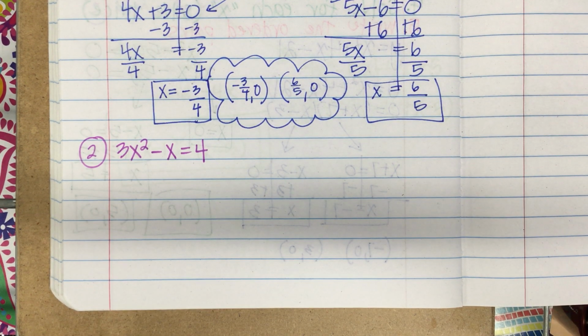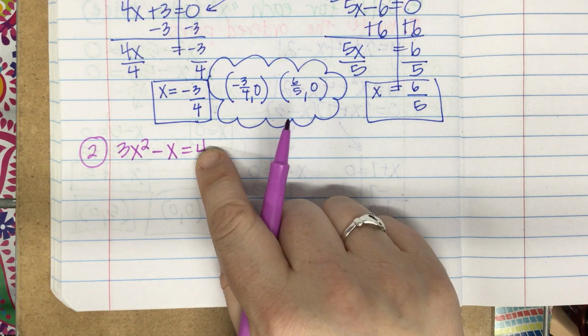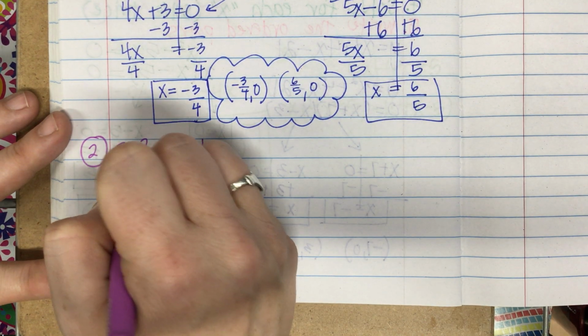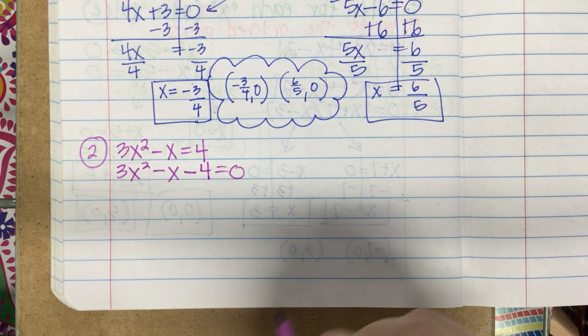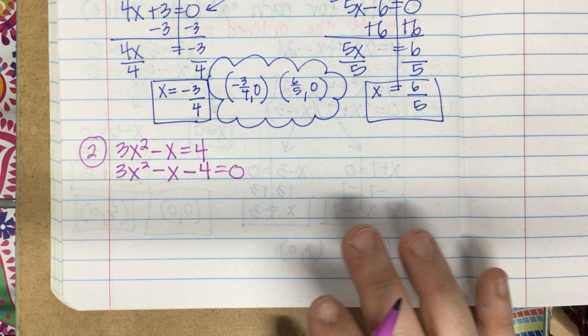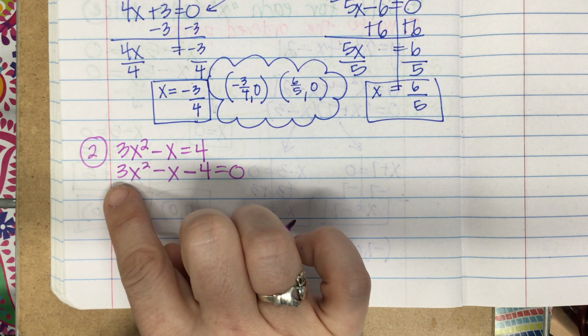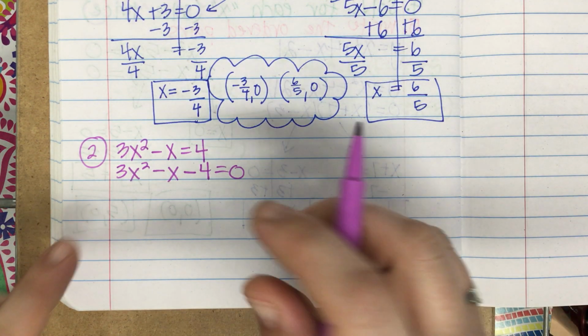Step number 1 is put it in standard form. What can I do the fastest? Subtract the 4. Could you do that mentally and not have to show your work? Yeah. You could write 3x squared minus x minus 4 equals 0. What kind of factoring is involved? Is my leading coefficient 1? No. Harder. Should we maybe say that?